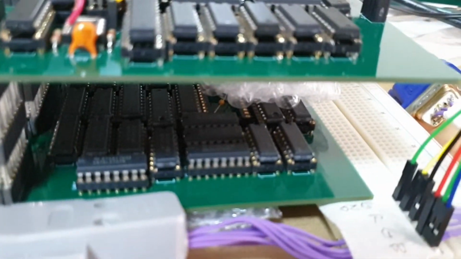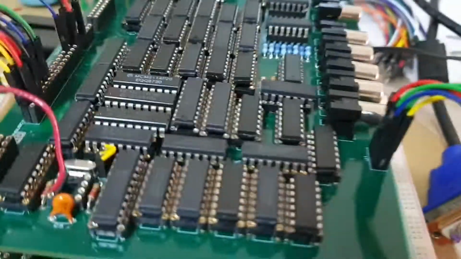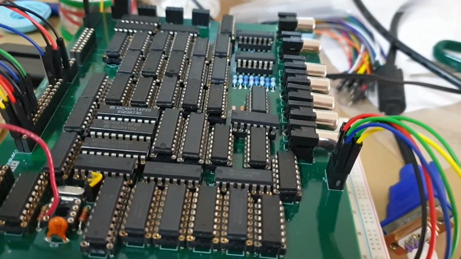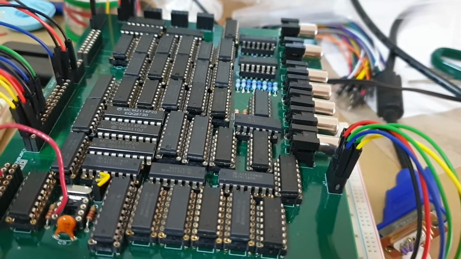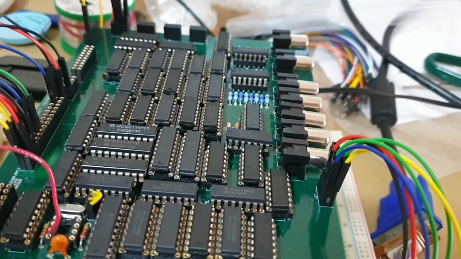So you can see it's unpopulated right now. That means that it's just going to be displaying floating high, so character 3FF all the time, no matter what.